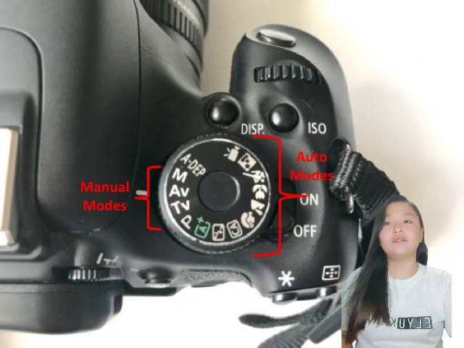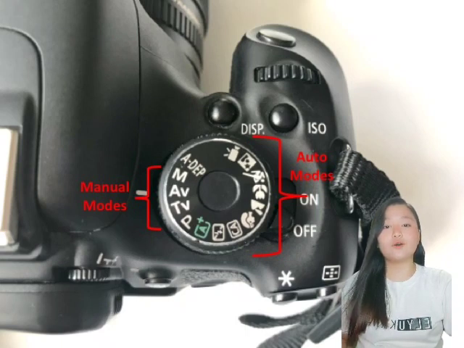Mode dial. Most cameras today have a variety of functions and automatic features. The mode dial allows you to select different options such as automatic mode, program mode, sports mode, or macro mode. Older cameras may not have a mode dial because all of the settings are manual. There are also some compact cameras that use a touch screen for selecting options instead of a dial.